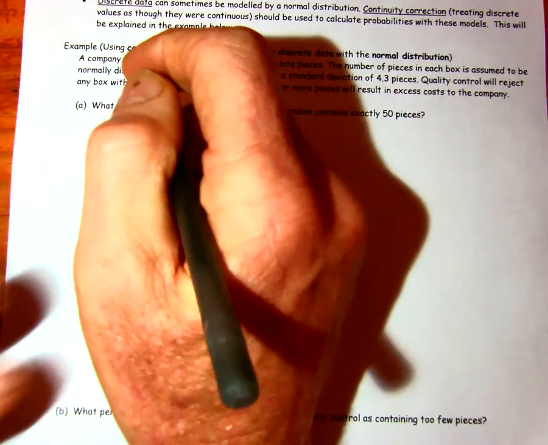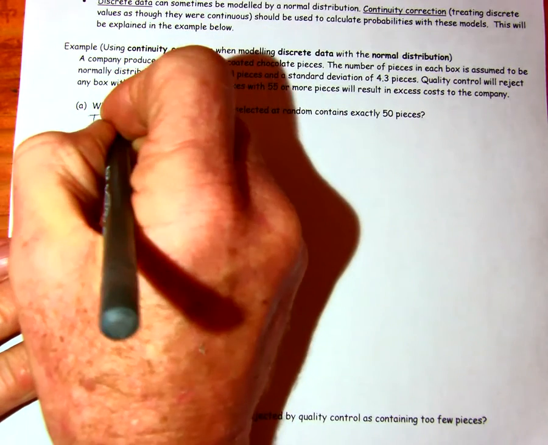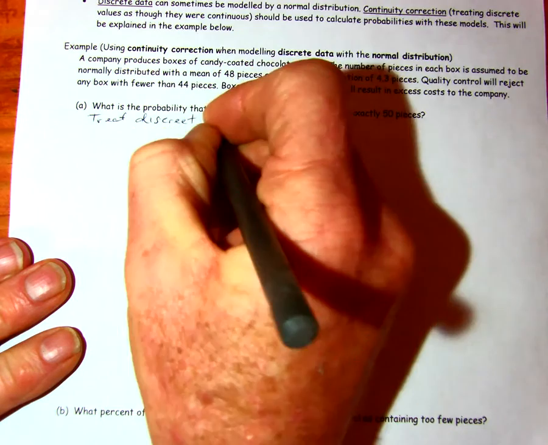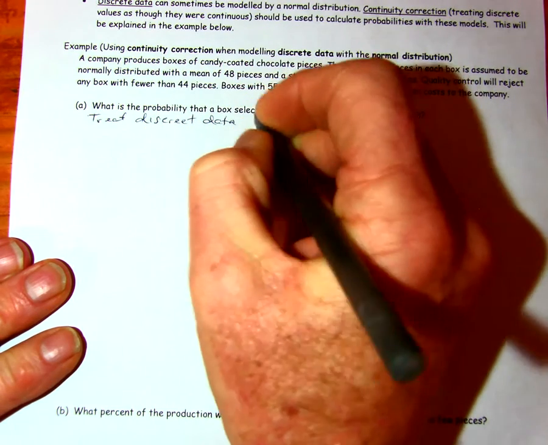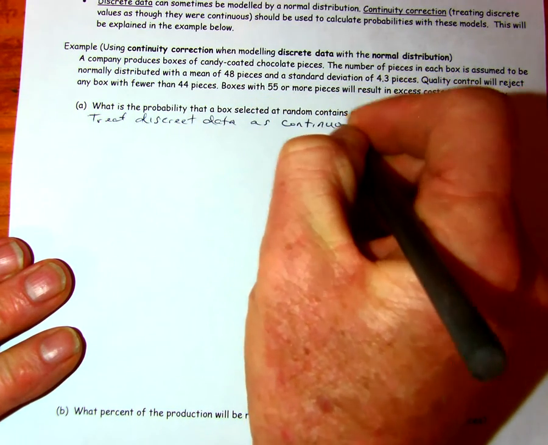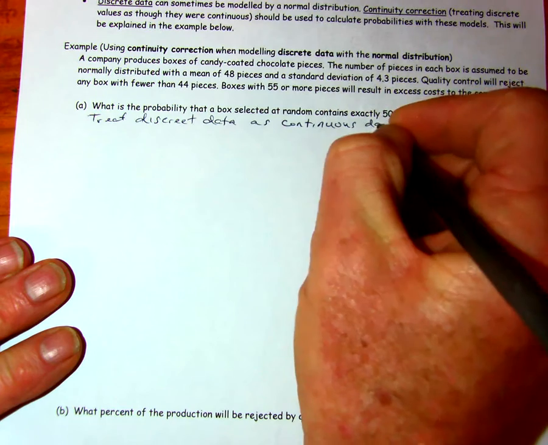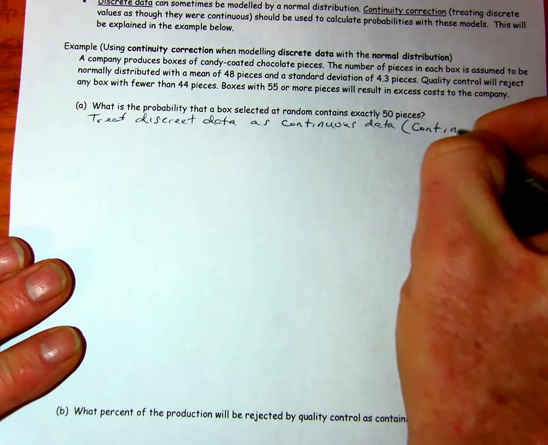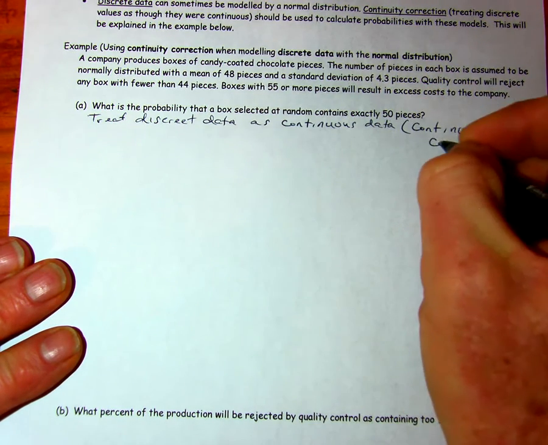So we're going to treat discrete data as continuous data. This is called continuity correction.